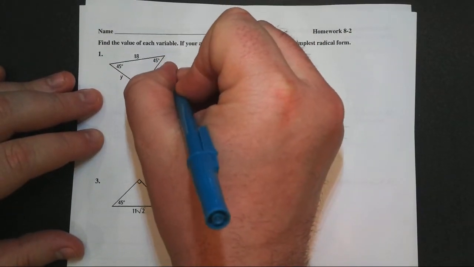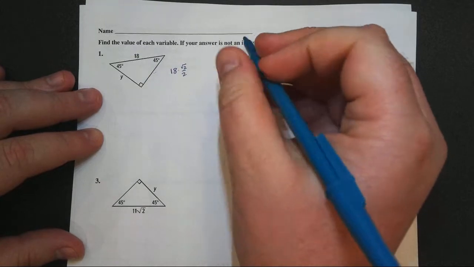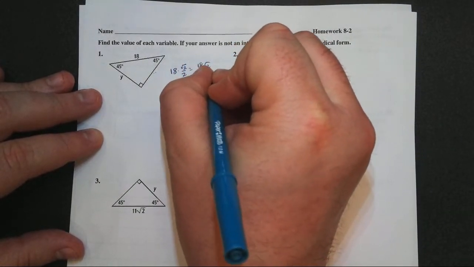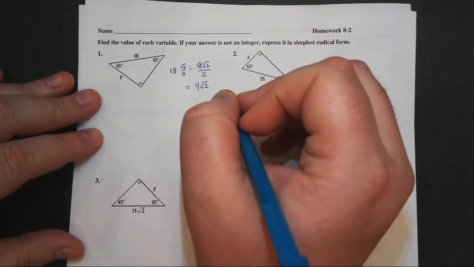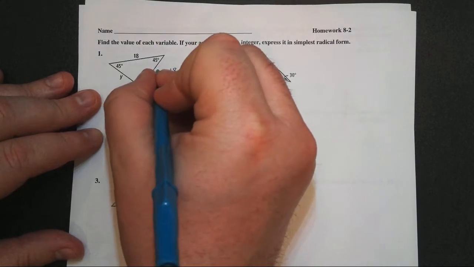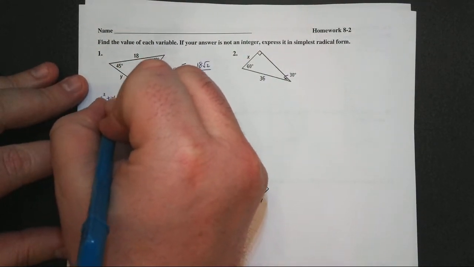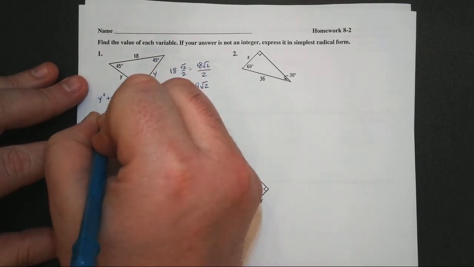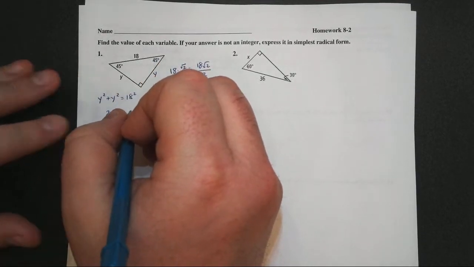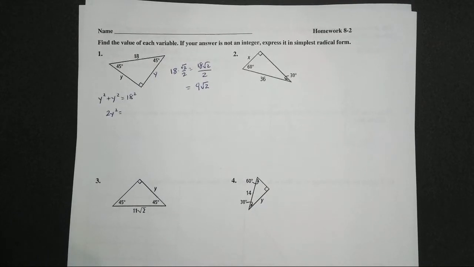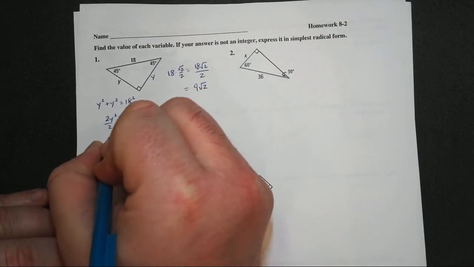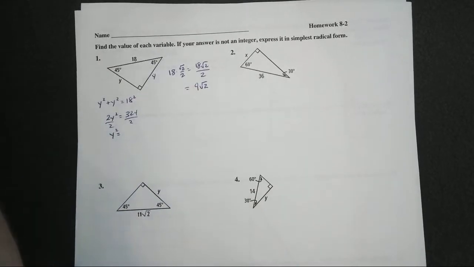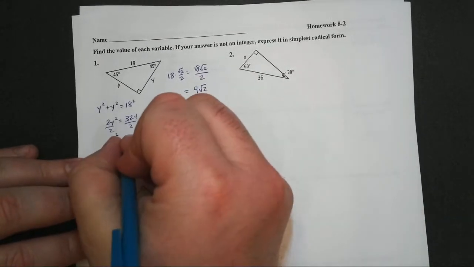So 18 times radical 2 over 2 is 18 radical 2 divided by 2. And now we just divide out. 18 divided by 2 is 9, so we get 9 radical 2. That's it. If you want to, just use Pythagorean theorem. Y squared plus y squared equals 18 squared. This is 2y squared is equal to, let me double check 18 squared. That's 324. We divide this by 2. So y squared is going to equal 162.